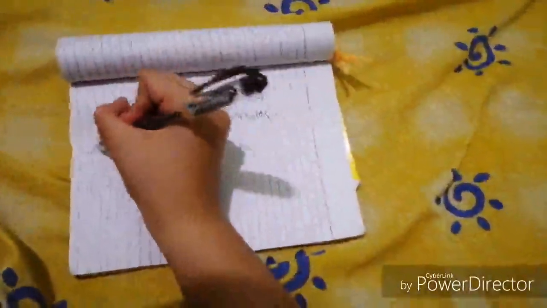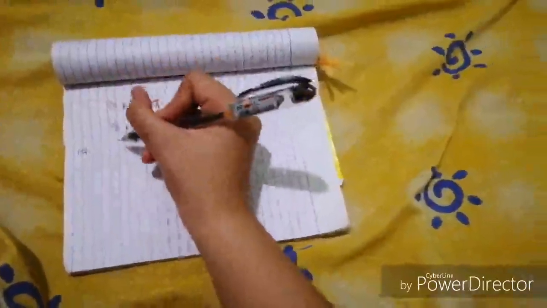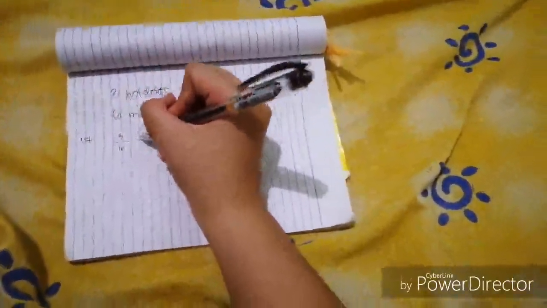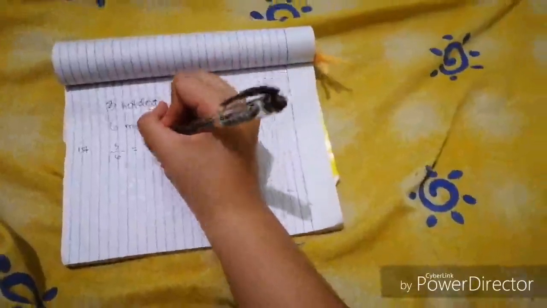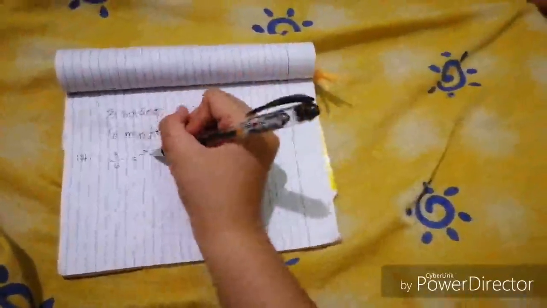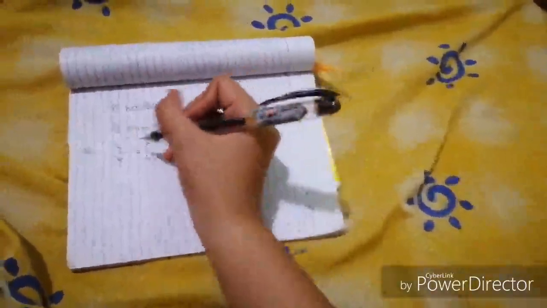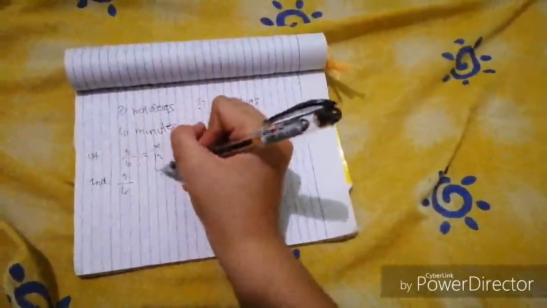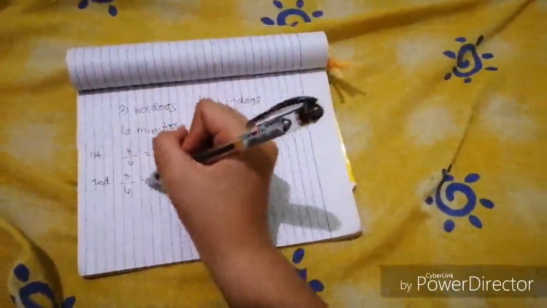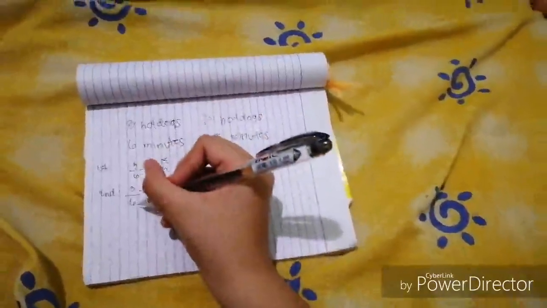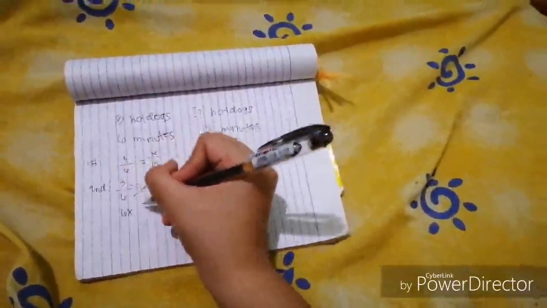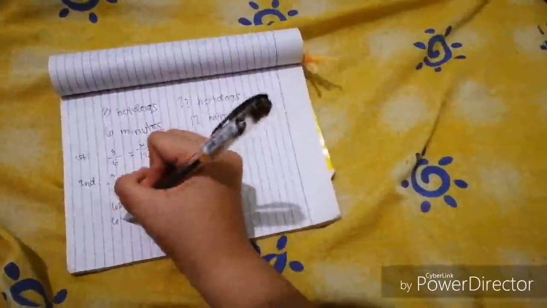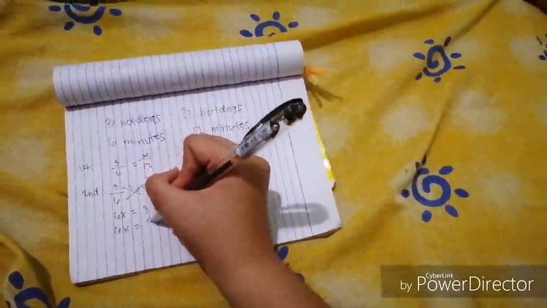So the first step, like before, we write the proportion. So 3 over 6 is equal to x, where x represents the number of hot dogs John can eat in 12 minutes. Then cross multiply. So 6x is equal to 3 times 12, which is equal to 36.